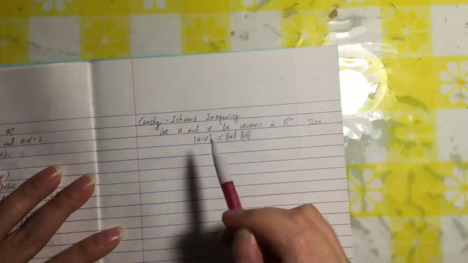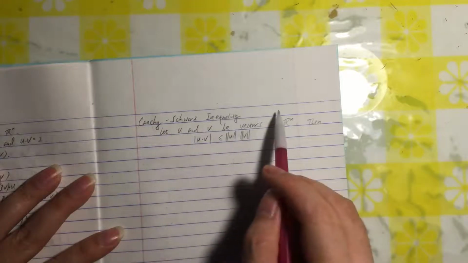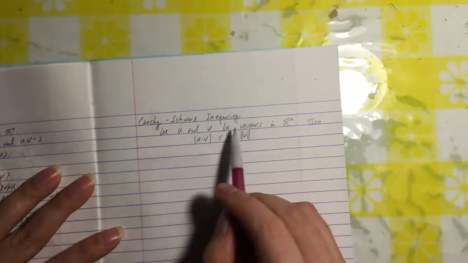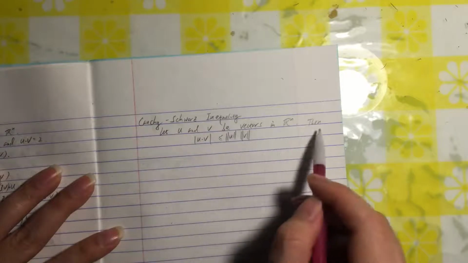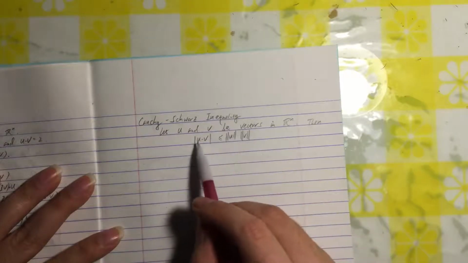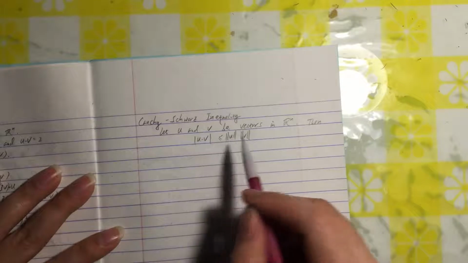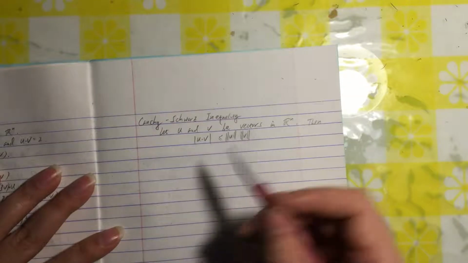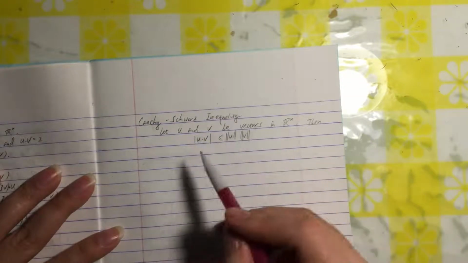Next, let me introduce the Cauchy-Schwarz inequality. Let u and v be vectors in Rn. Then the absolute value of the dot product u dot v is always less than or equal to the norm of u times norm of v. This is always true for all vectors.